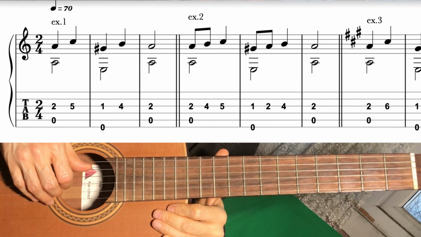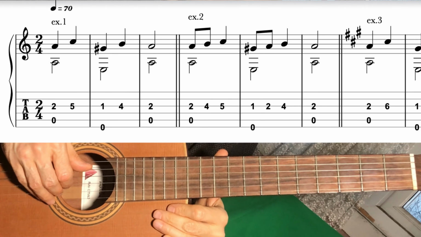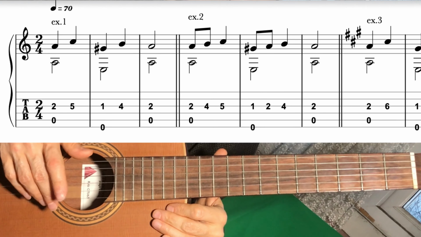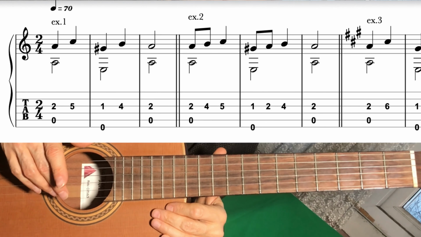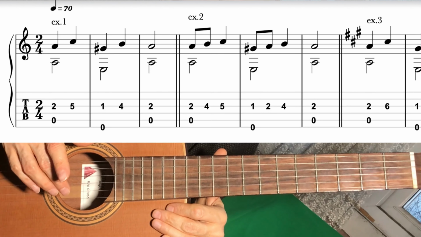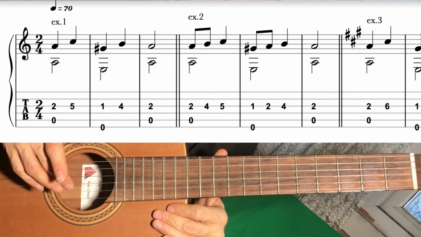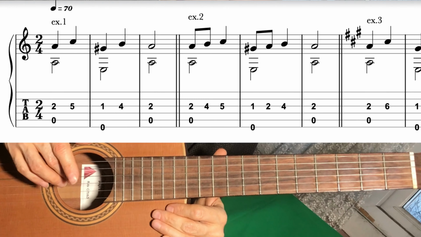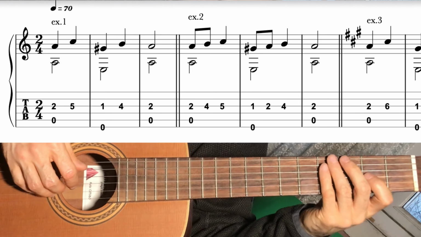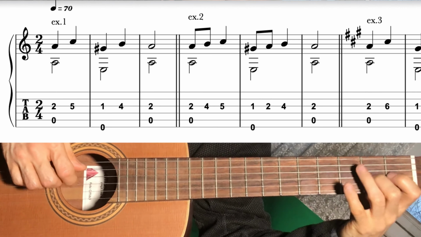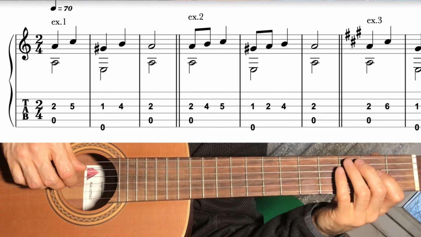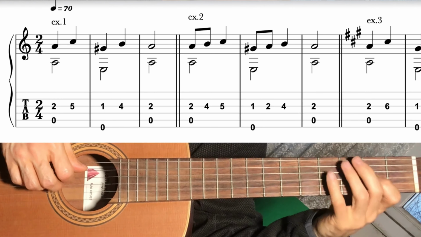Let's talk more about passing notes, because these are really important. There's a lot of things you can do with passing notes. Let us remember that a good melody has a lot of passing notes, right? Good melodies are mostly notes by step, right? With some leaps here and there for added variety, right?